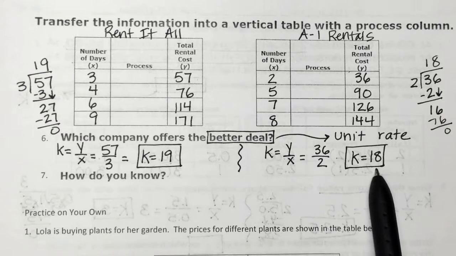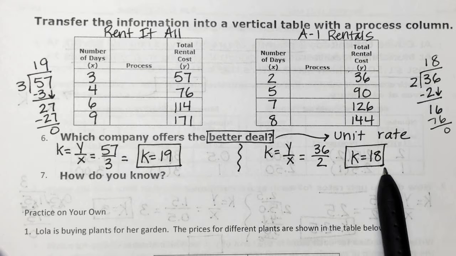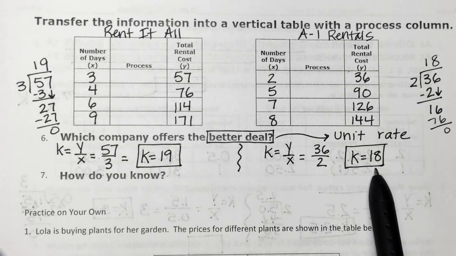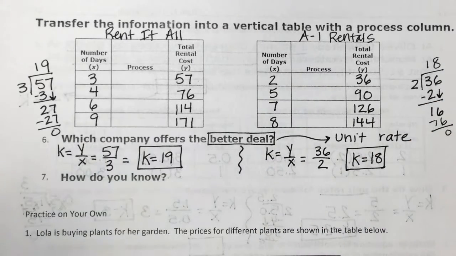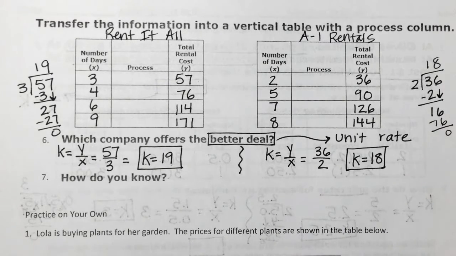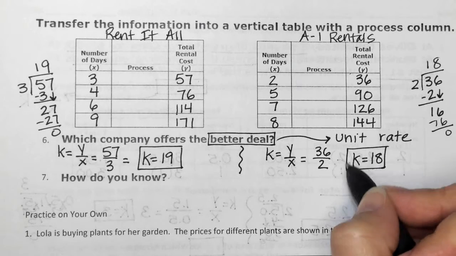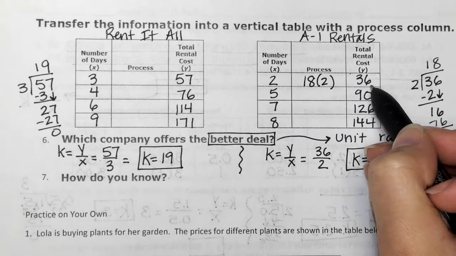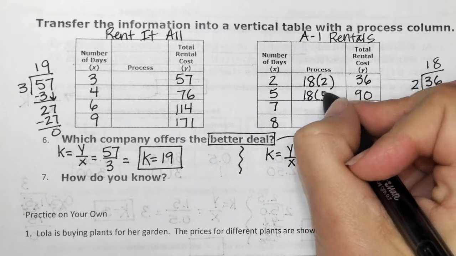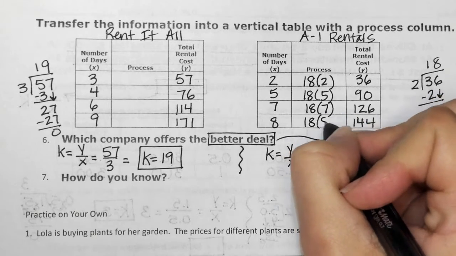Y'all, if you really think about this, we can plug these into our process columns, but what we have found is the amount for one day. If I had plugged in 1 on this table, which I don't have room for, let's look at how this would be in our process first. Our coefficient is 18, and we would say 18 times 2 is how we get our total cost. 18 times 5 is how we get this total cost. All the way down, times 7, times 8.